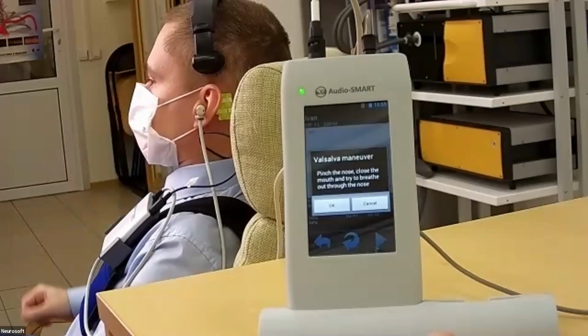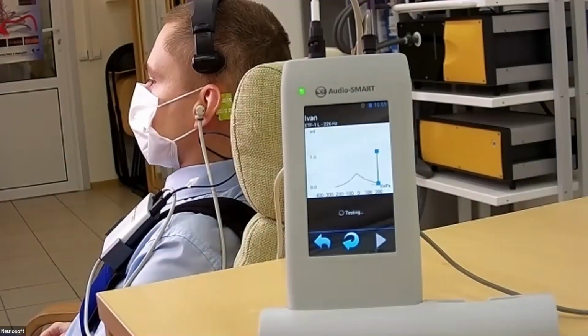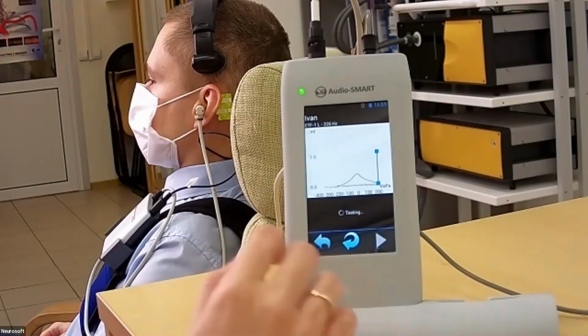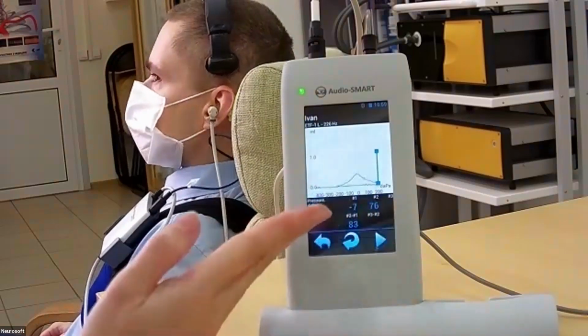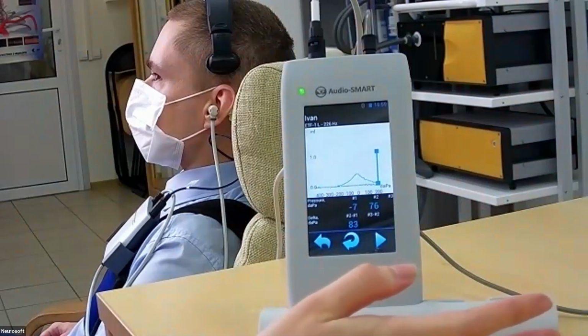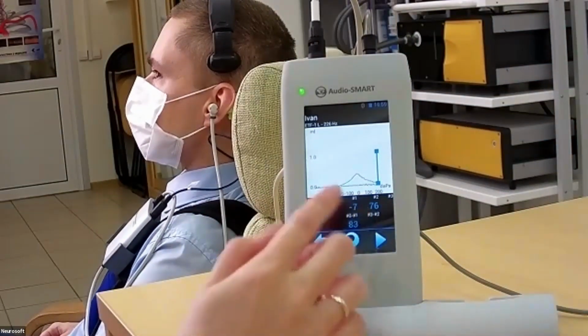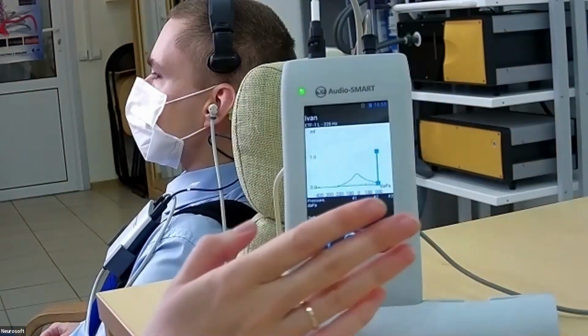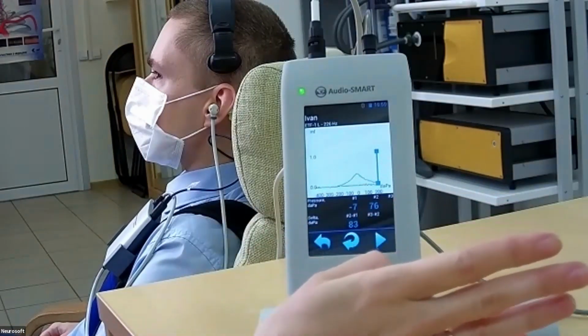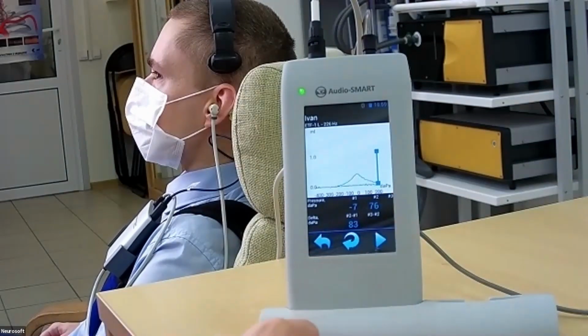Okay, let's try. And we see that the peak actually goes out of our window, I think. So in these cases, the peak goes to the positive values which are not on our screen. In such cases, what can we do?